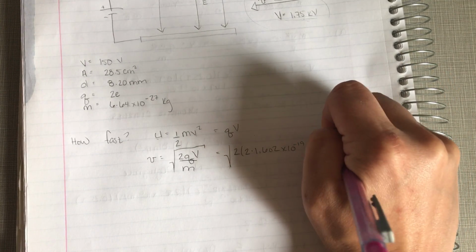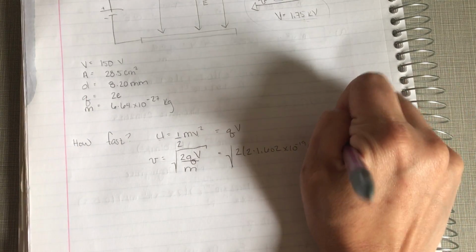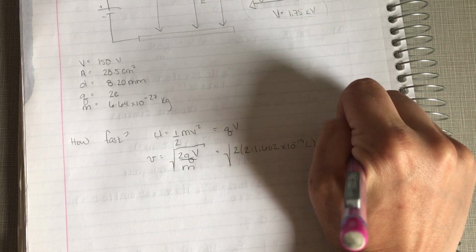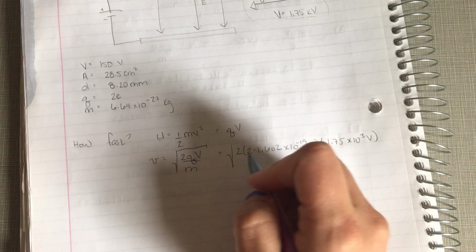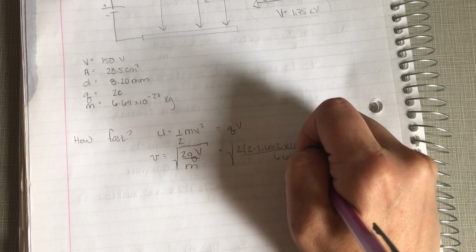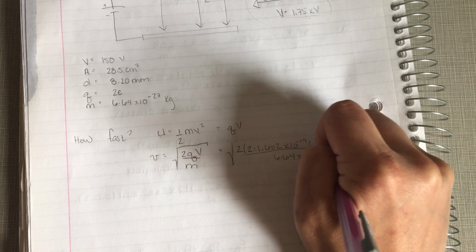That potential was 1.75 kilovolts, so that's 10 to the 3 volts. Their mass was 6.64 times 10 to the minus 27 kilograms.